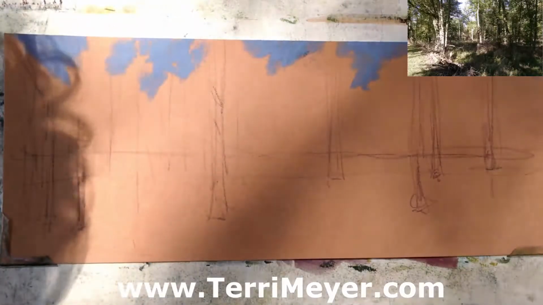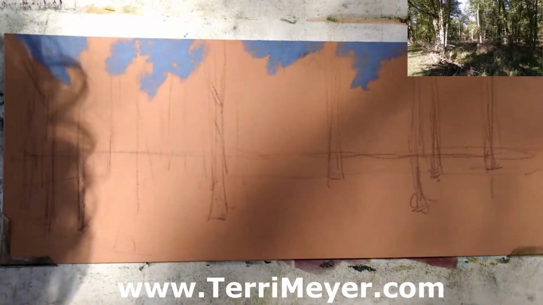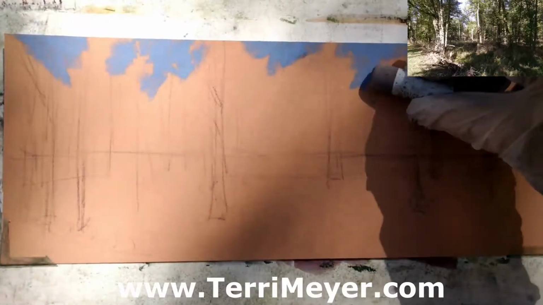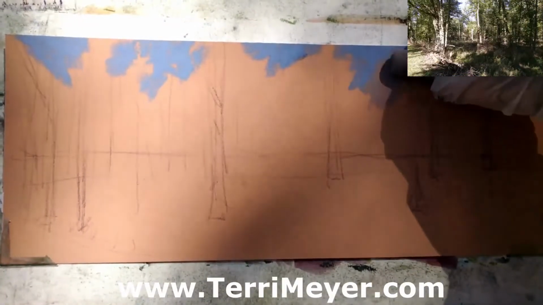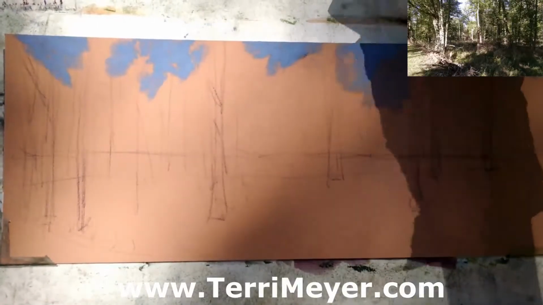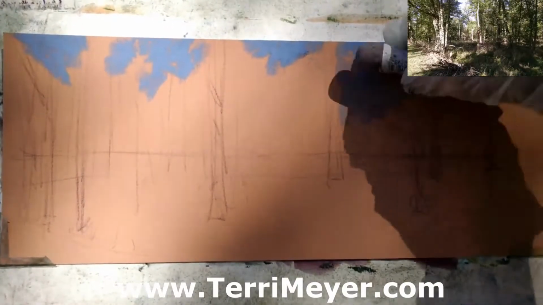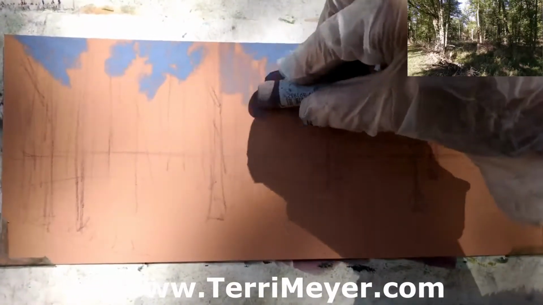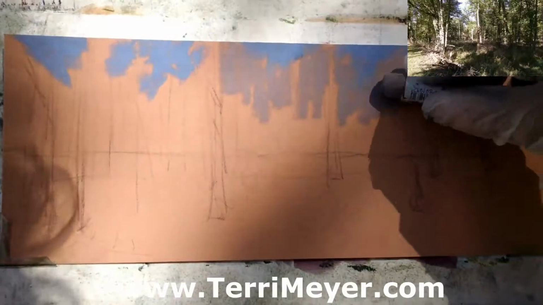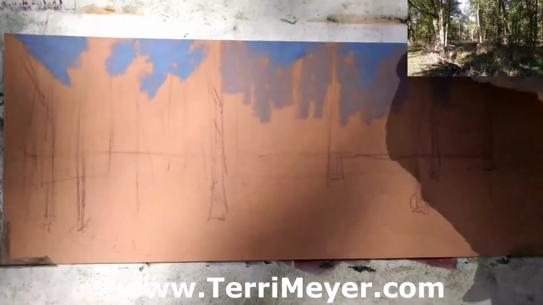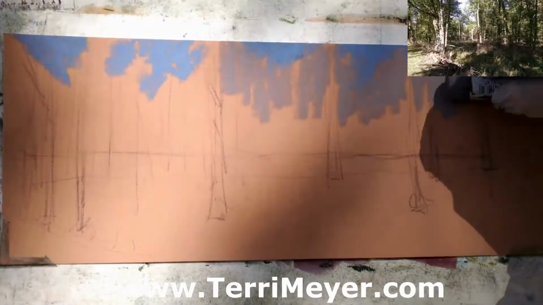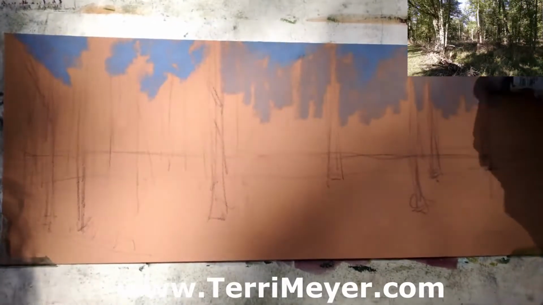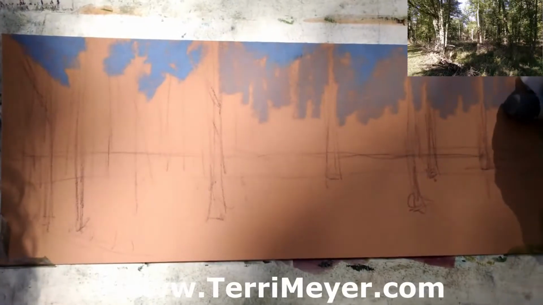So I'm going to use a purple color to start with, and then I might add some green.